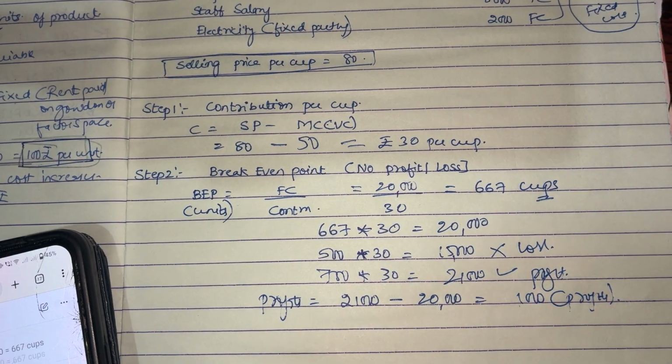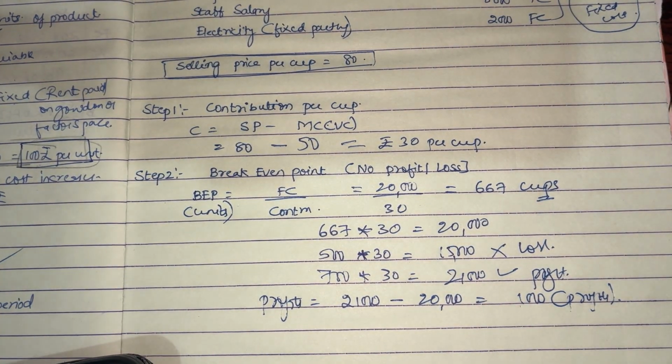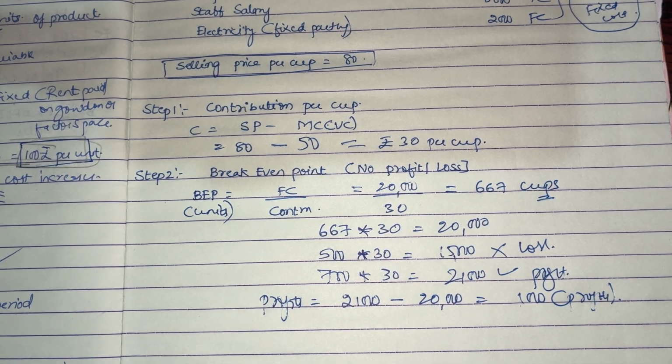So this is what marginal costing is. In short, marginal costing is a technique in which only variable costs are taken into consideration and fixed cost is treated as period cost. So with this, I am closing this introduction module of marginal costing.